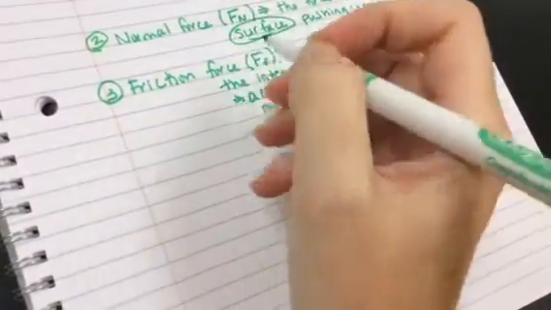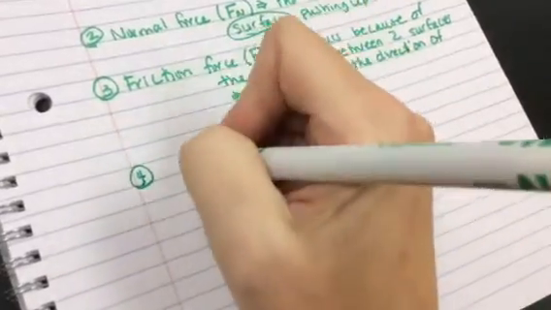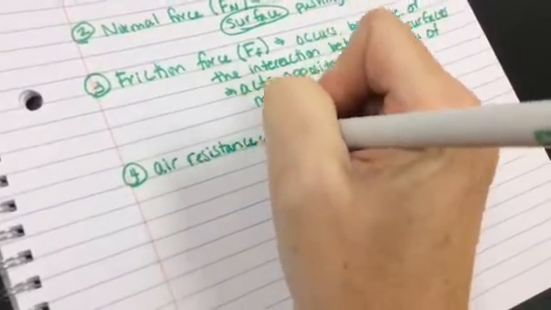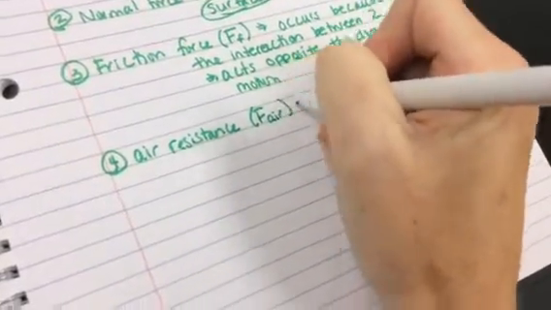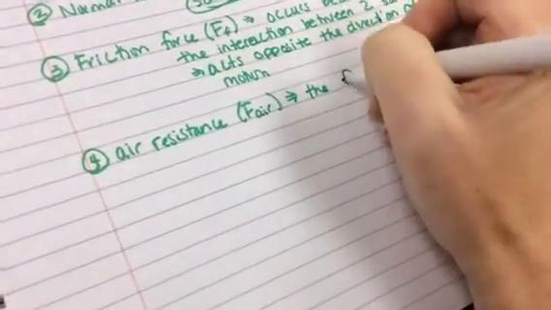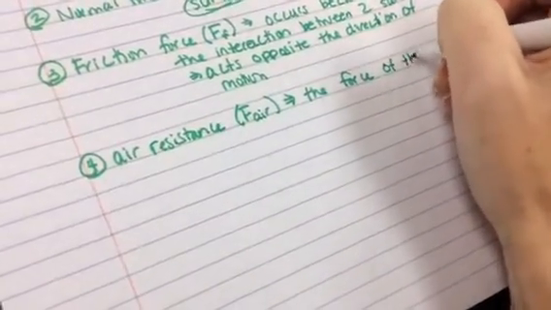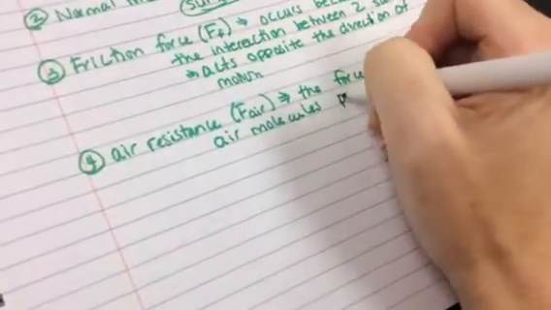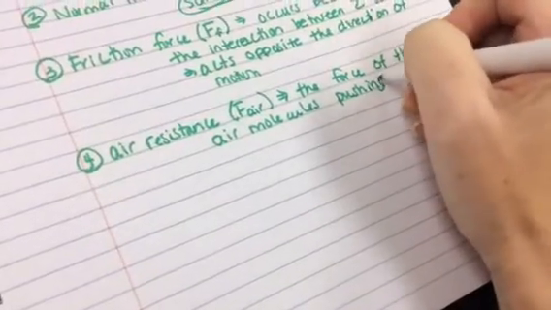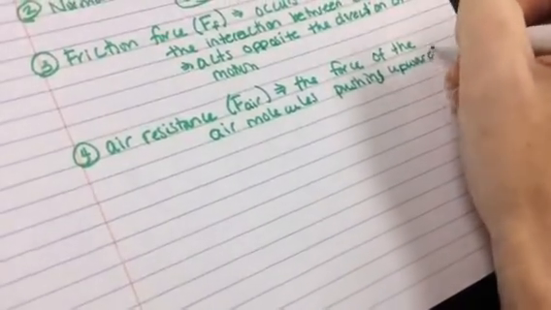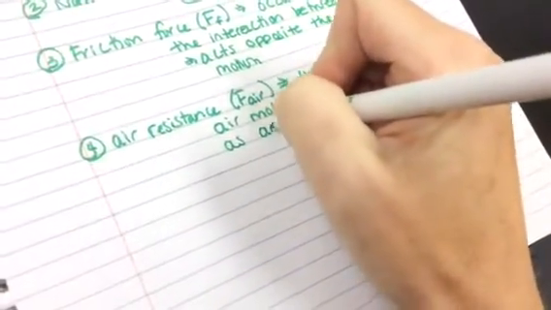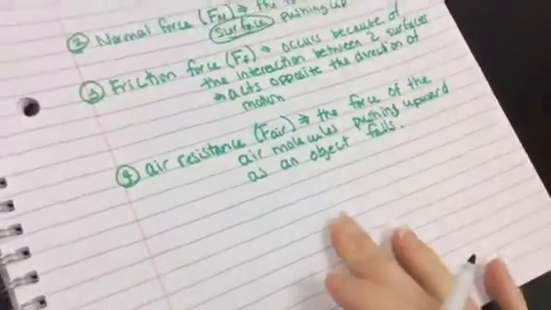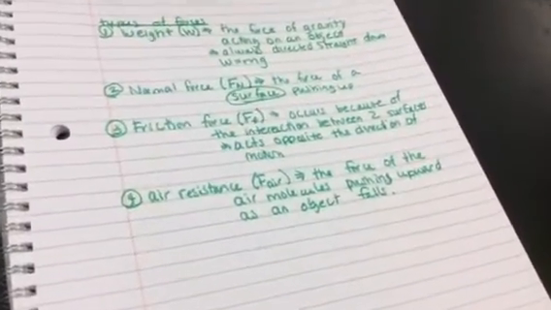Then there's the 4th one to talk about. And the last one that we'll talk about in this class is the force due to air resistance. And we call that F, air. And this is the force of the air molecules pushing upward as an object falls. So there's the 4 types of forces that exist.